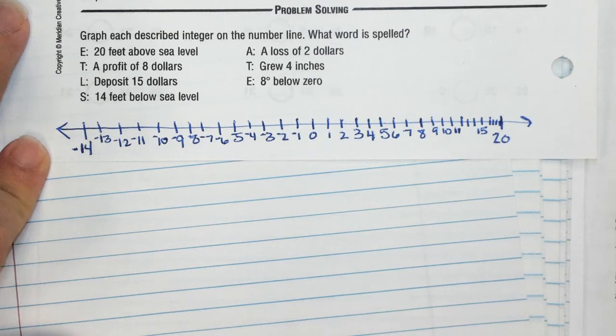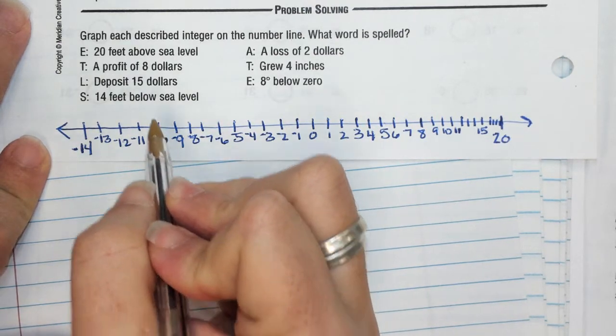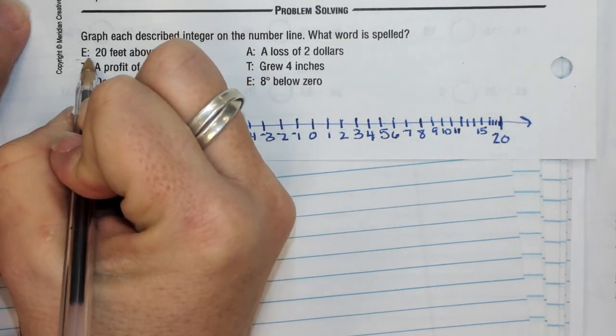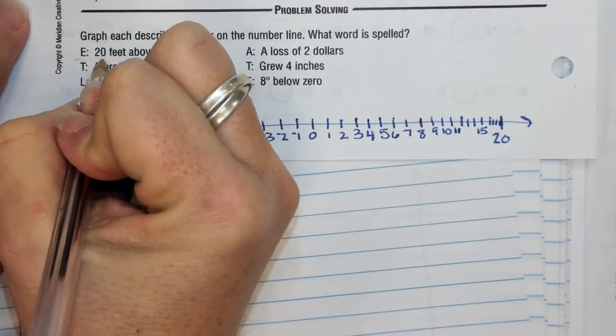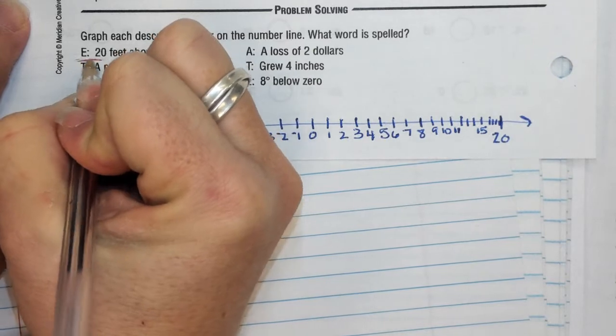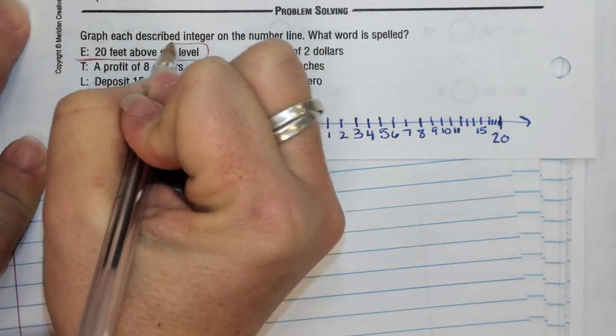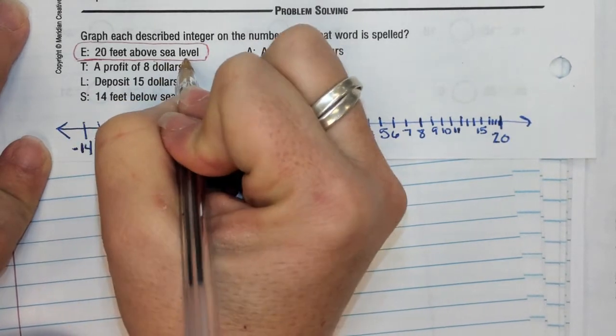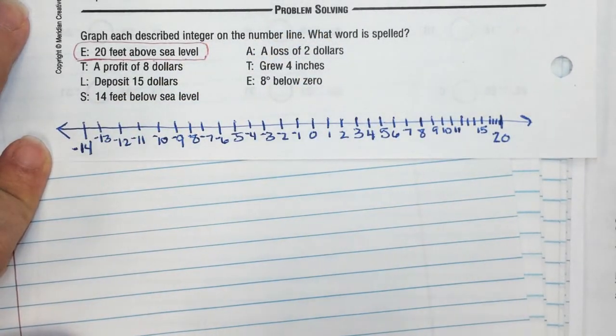So, the part that is confusing is this. Basically, this is the question. The 20, they want you to give me a real-world integer for the sentence of 20 feet above sea level. So what integer, just like yesterday, what integer represents 20 feet above sea level? Is it positive or negative though? Positive.